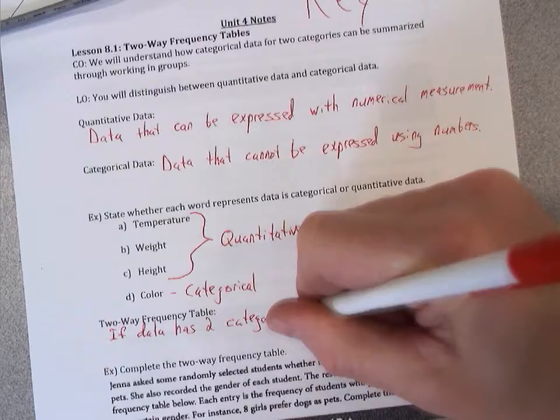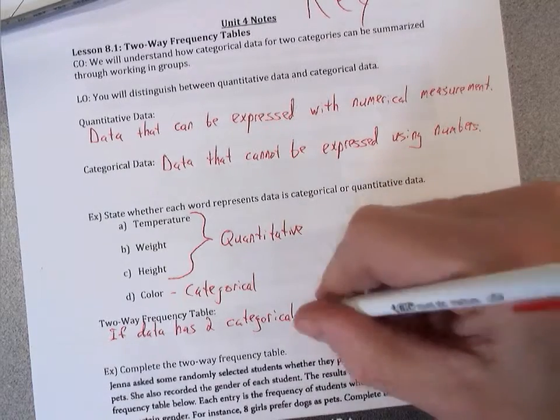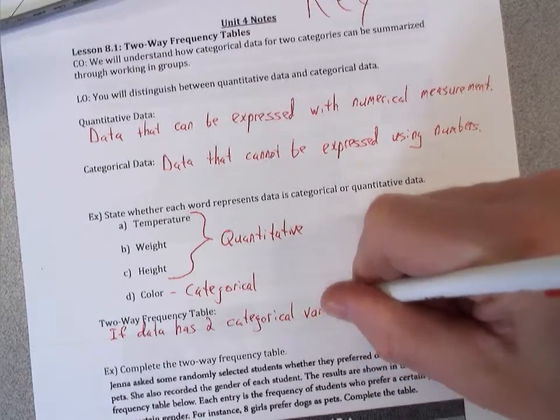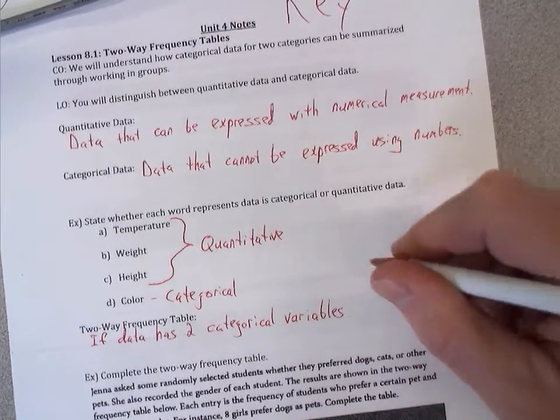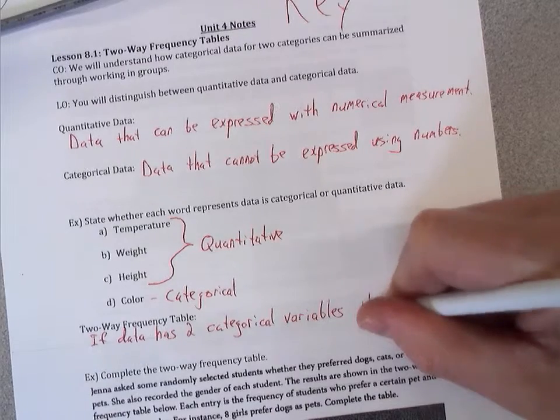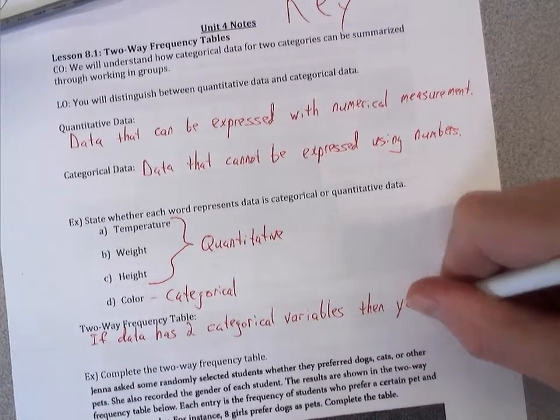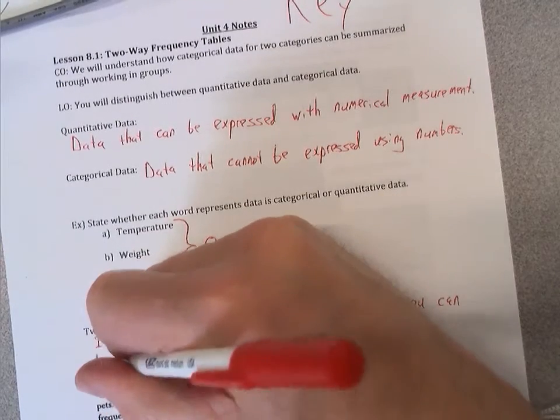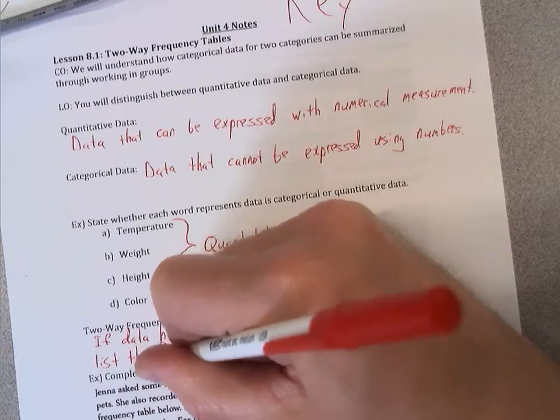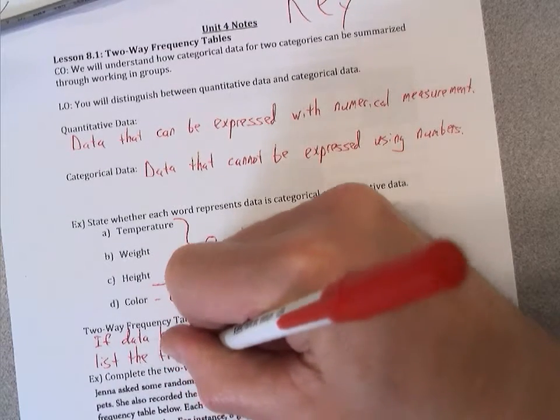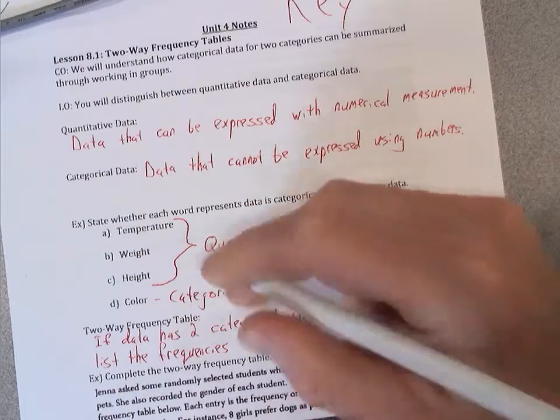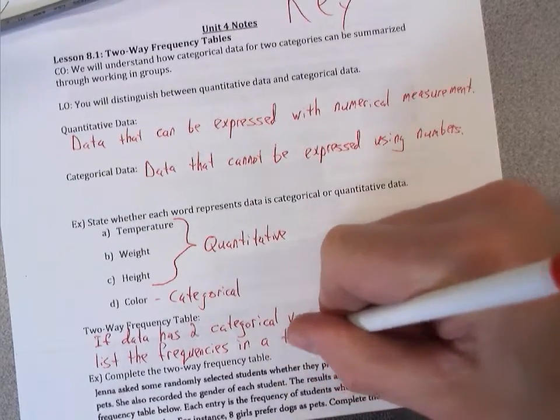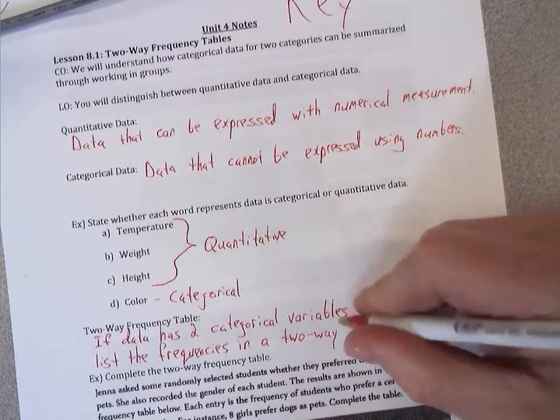So again, things like color or gender, then you can list the frequencies in a two-way frequency table.